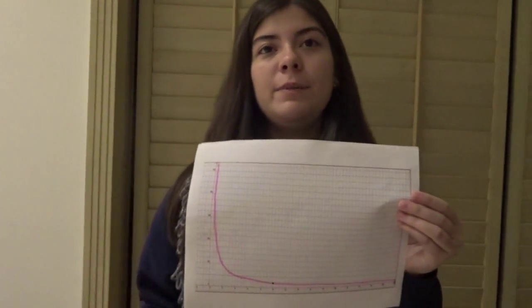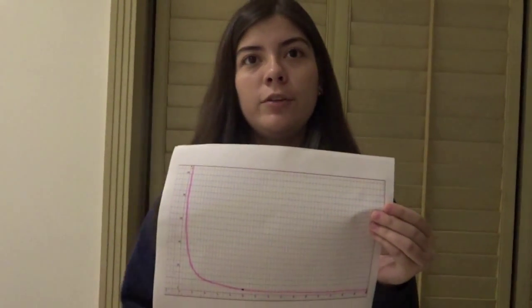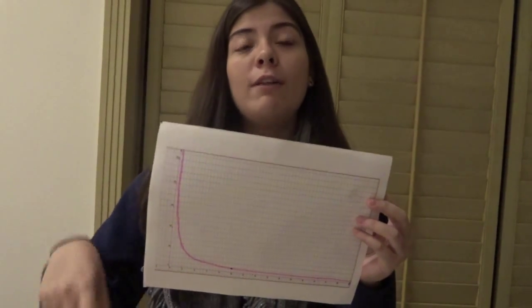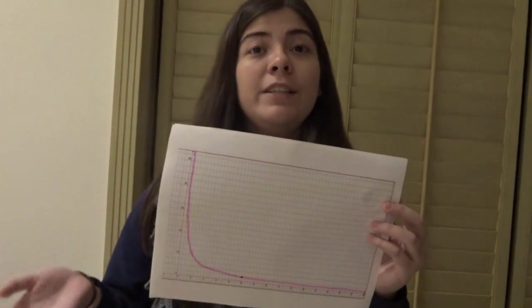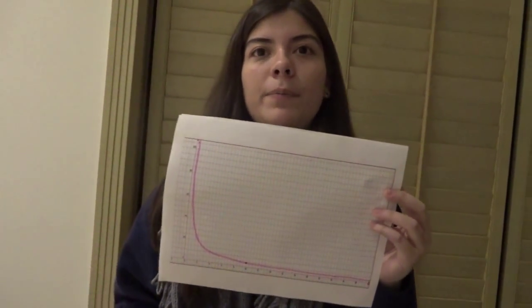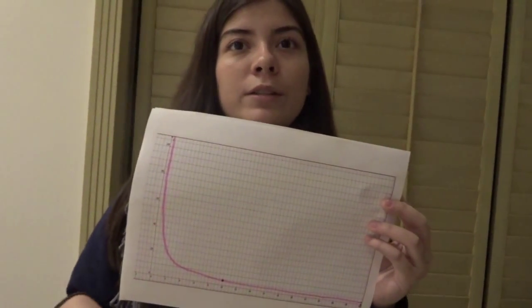This graph shows the derivative function, and it can be seen that as pressure increases, the rate of change of temperature decreases. For example, when the pressure is 10, the rate of change is around 4, but when pressure is 70, the rate of change is less than 1, so it shows that it is decreasing.